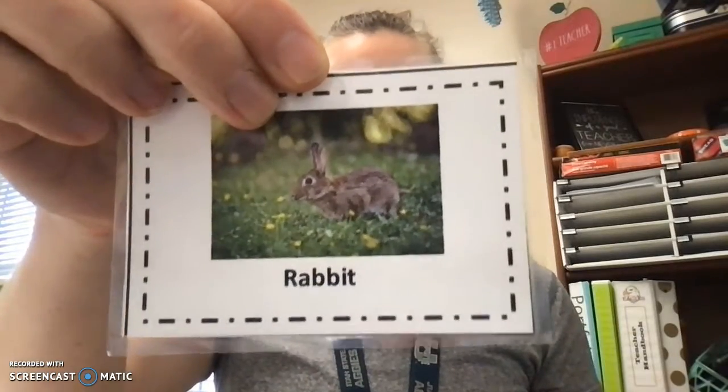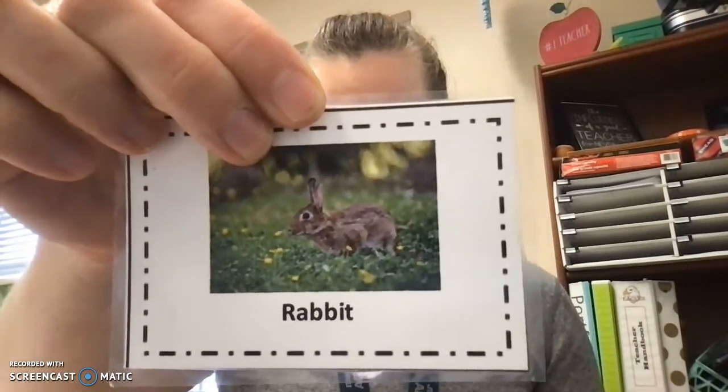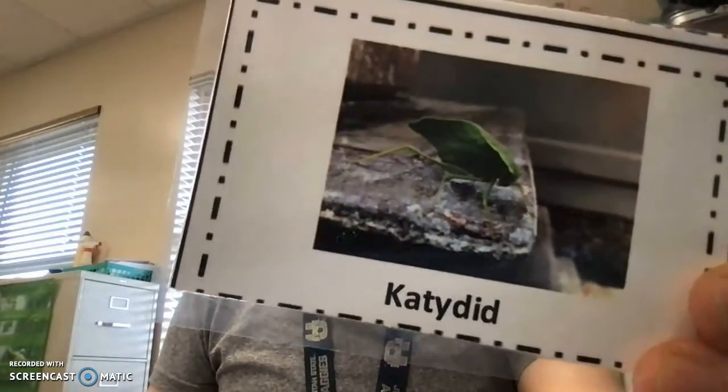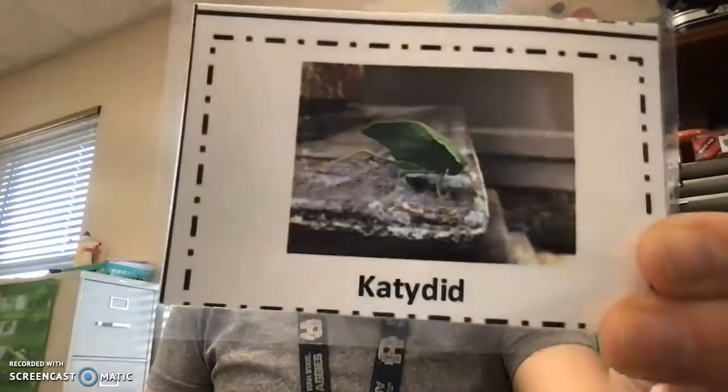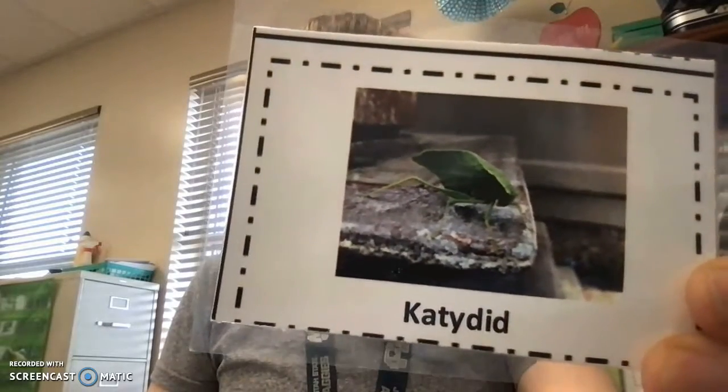How about a rabbit? All right, did you say a primary consumer? If you did, you're correct. All right, how about a katydid? These are like the coolest little bugs. They look like a leaf. So we call them leaf bugs sometimes. Katydid, what do you think?